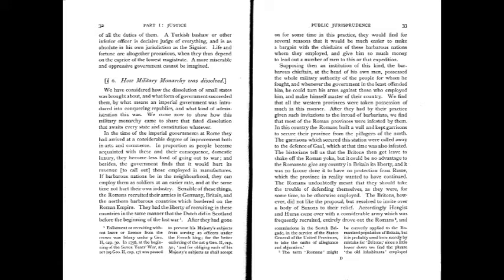Supposing then an institution of this kind, the barbarous chieftain, at the head of his own men, possessed the whole military authority of the people for whom he fought, and whenever the government in the least offended him, he could turn his arms against those who employed him, and make himself master of their country. We find that all the western provinces were taken possession of much in this manner. After they had by their practice given such invitations to the inroad of barbarians, we find that most of the Roman provinces were infested by them.